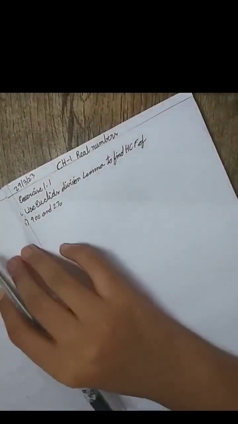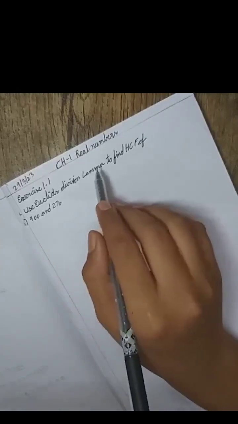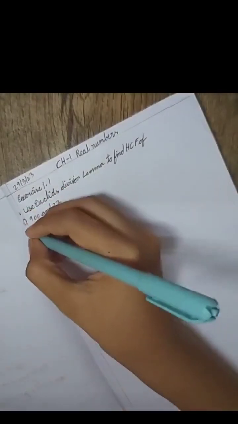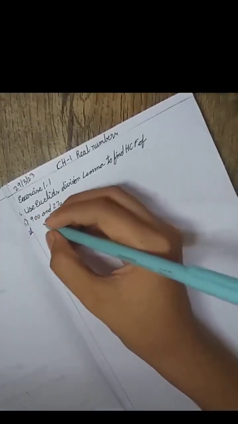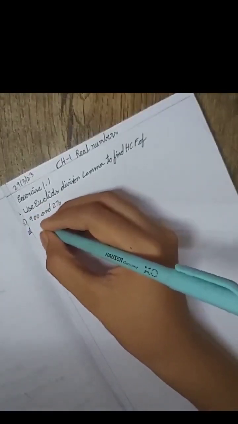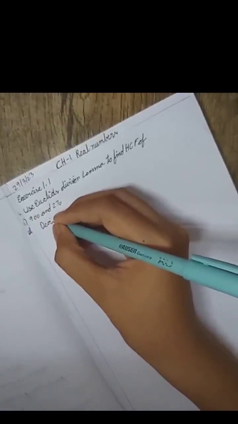Everyone, today let's start exercise 1.1 in real numbers. The first sum in exercise 1.1 is: use Euclid's division lemma to find the HCF of 900 and 270. Let's do the sum. We need to take first the division lemma.